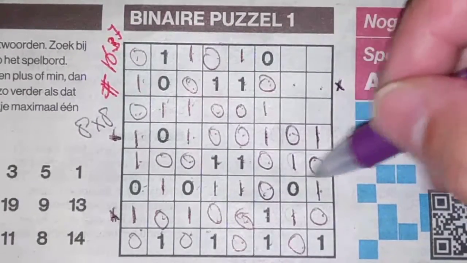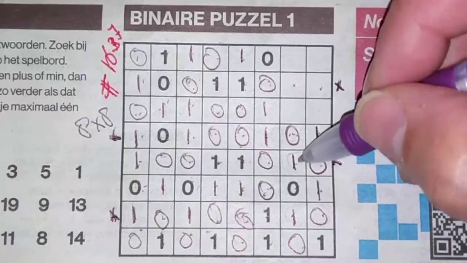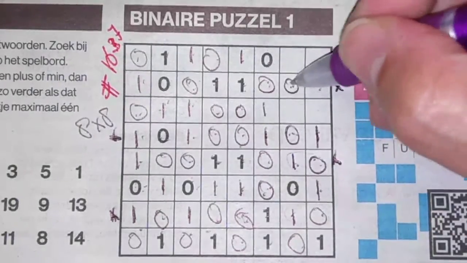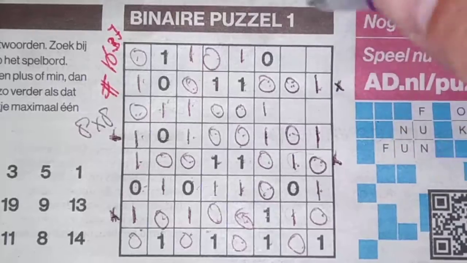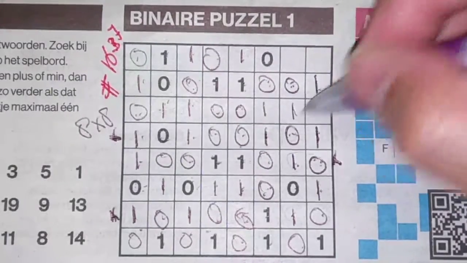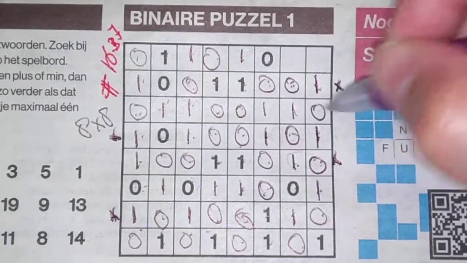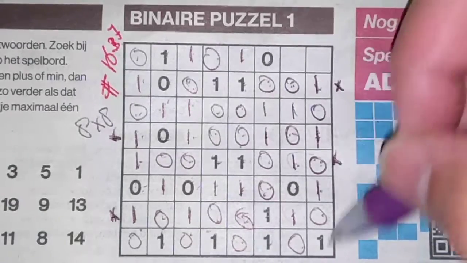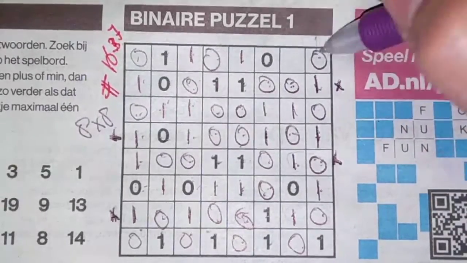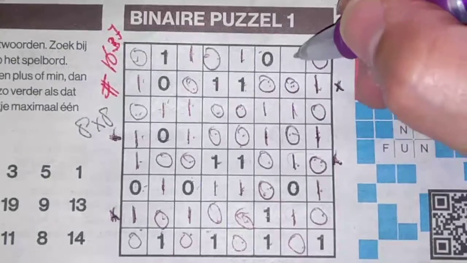So we need to switch these two numbers. We have a 1 here, this should be a 0. We have a 0 there, this should be a 1. Between 2 zeros comes a 1. Between 2 ones comes a 0. 1 2 3 4, 4 ones, so the rest are zeros. 1 2 3 4, 4 zeros, so the rest are ones.